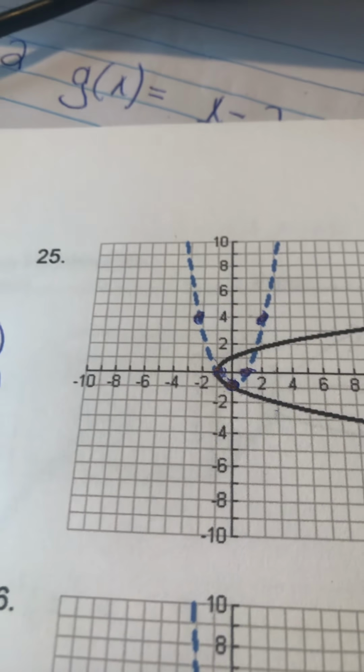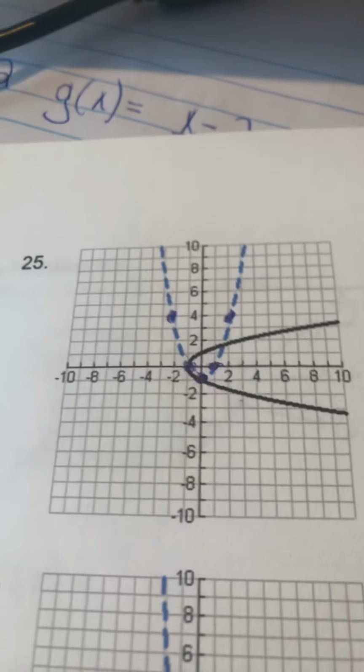So there is exactly how you do inverses in a graph. So go ahead and try the other ones.